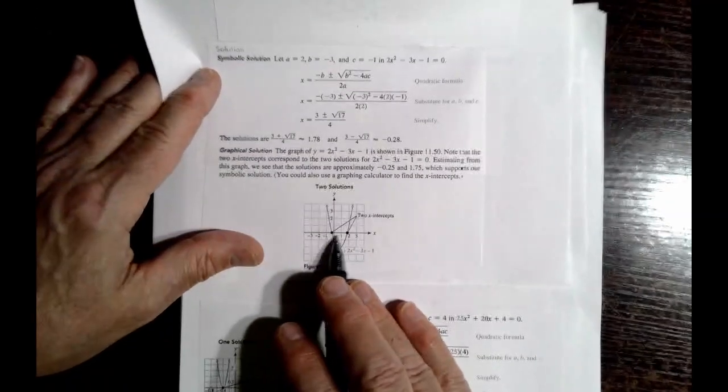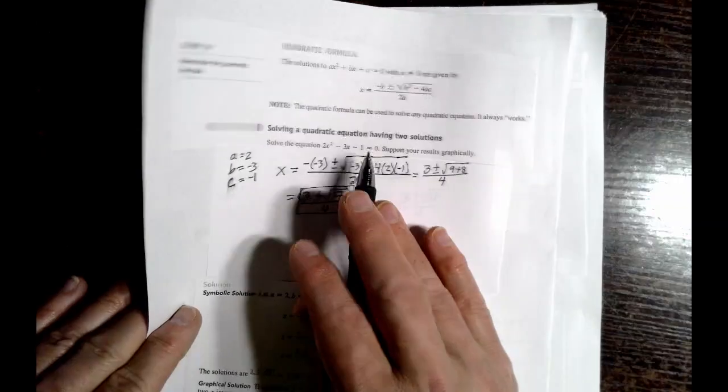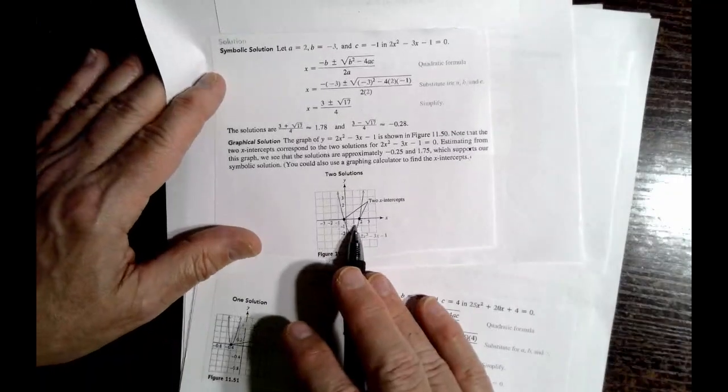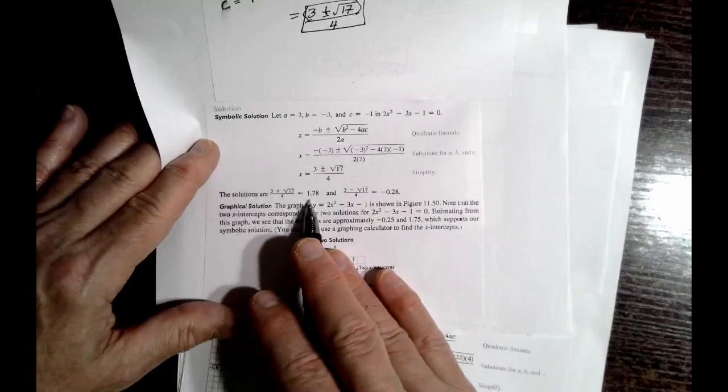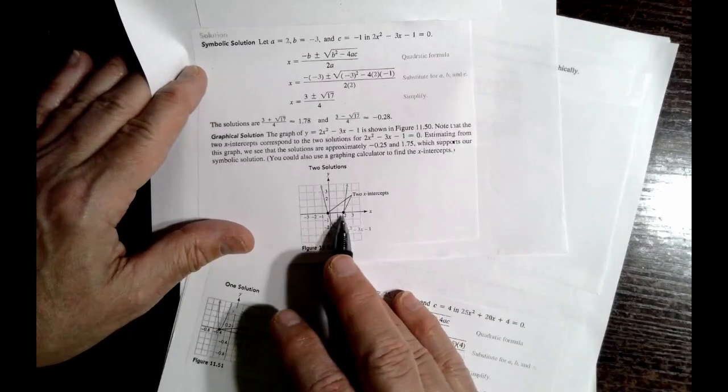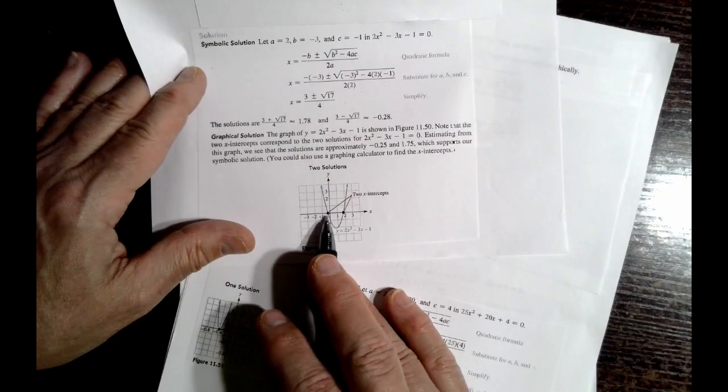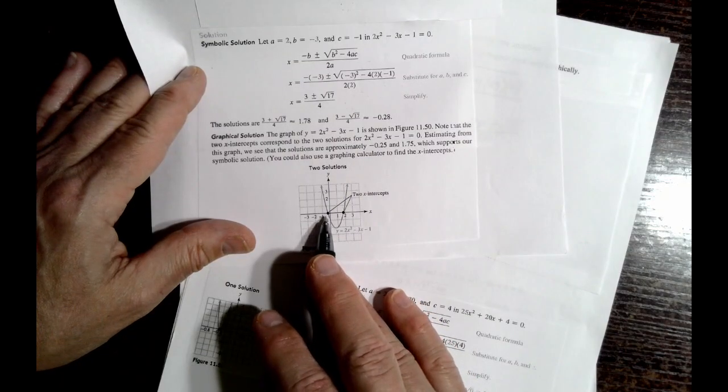Right? Notice, by the way, when you graph it, you've got two x-intercepts. The x-intercepts are the places where this thing equals 0. So when you graph it, wherever it crosses the x-axis, those are your answers. And when you solve each one approximately, you get 1.78 or -0.28. 1.78, a little bit less than 2, and -0.28, a little bit less than 0.